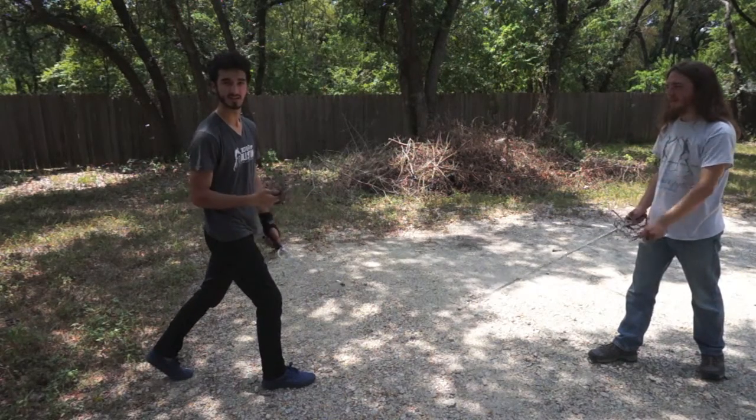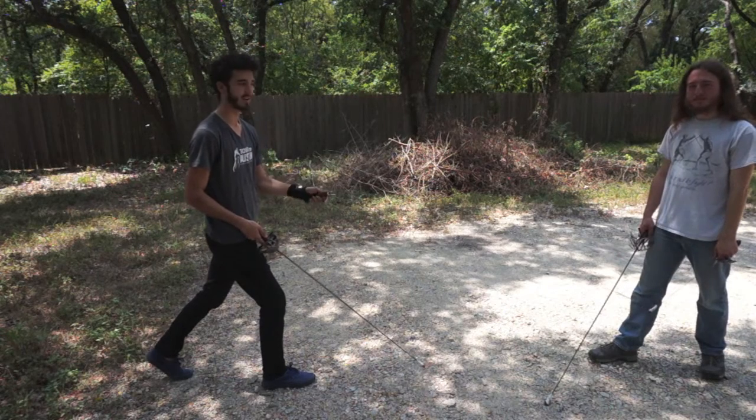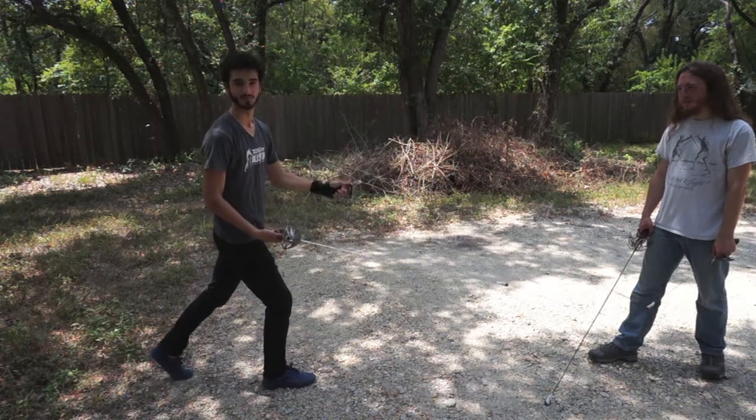All of these feints that I'm going to do in these techniques, I'm basically triggering a reaction from my opponent. As they're moving away, I'm sliding my blade somewhere else.